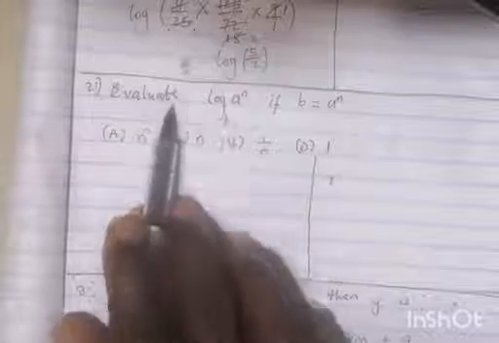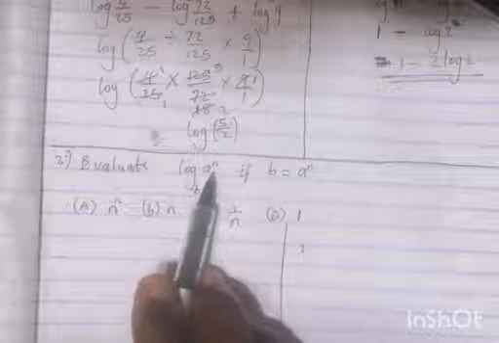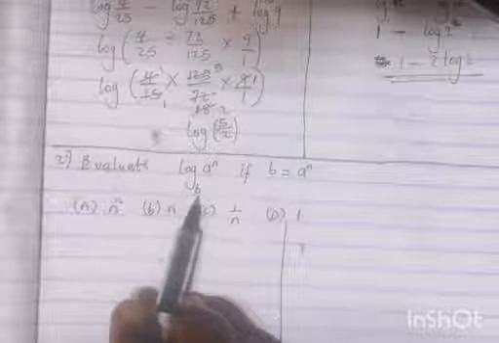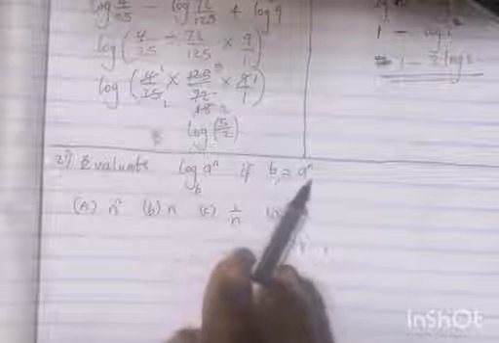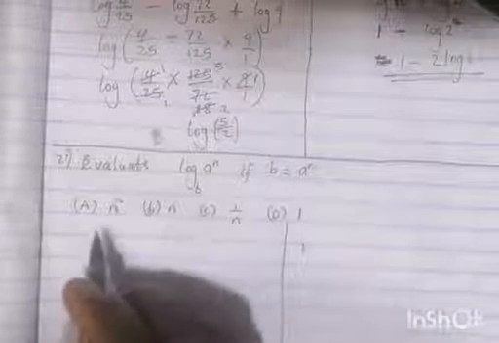Evaluate log a raised to power n base b if b equals a raised to power n. So let's give this a very straightforward approach. We can do it this way based on what we know.